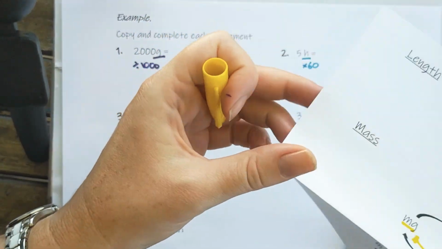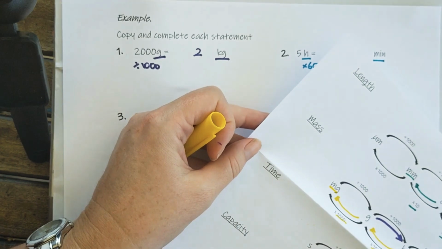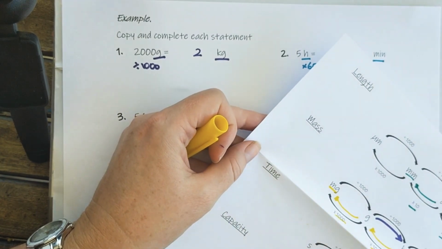So they're the skills that you need to be able to do today. You need to be able to look at the units that are given in your question. You need to find them on your diagram and then do what it says to do.